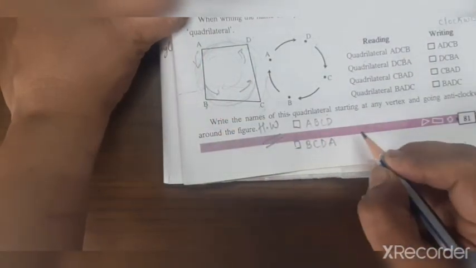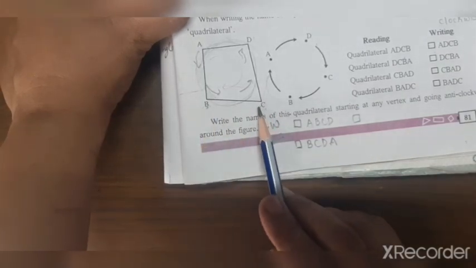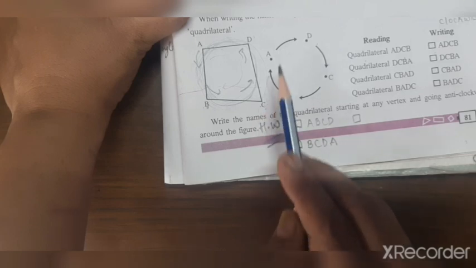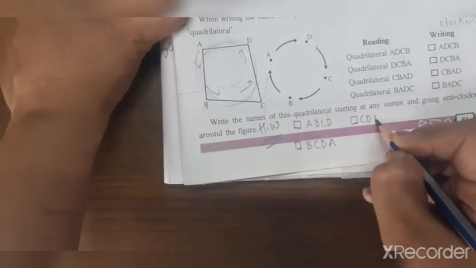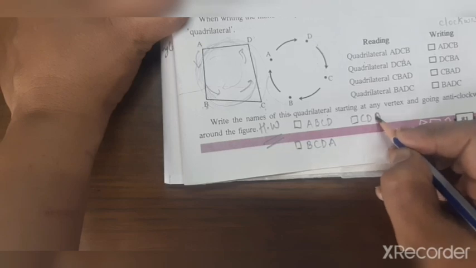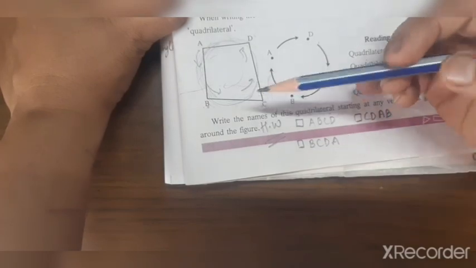The third way of writing is we started from A vertex, then we took the B vertex. Now we will start from C vertex. So C, D, A, B. You cannot write C, D, B, A.